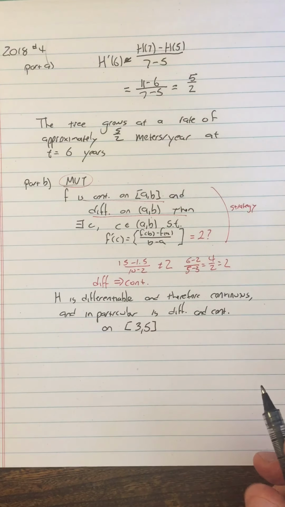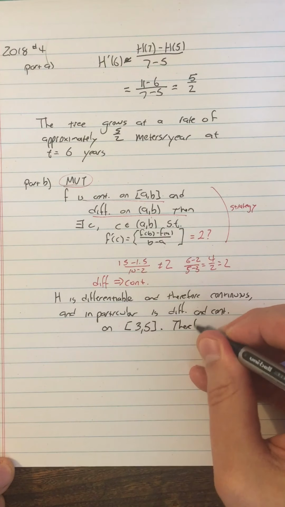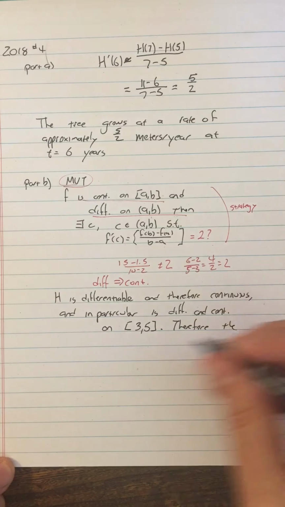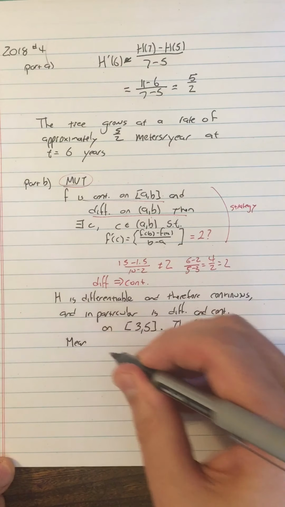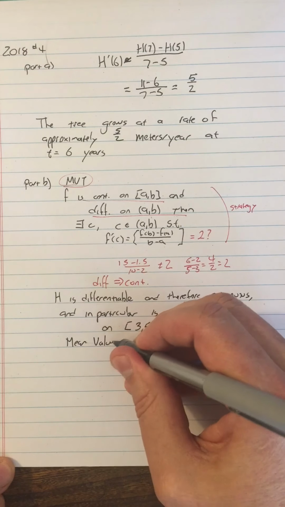All right, so once you've got that, you should say therefore the mean value theorem applies. We've said this, so we probably could get away with not saying it, but I would mention it.